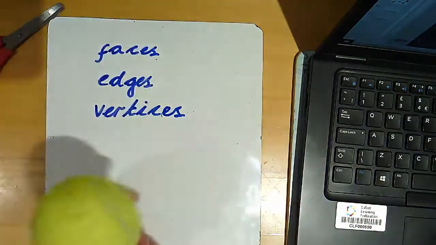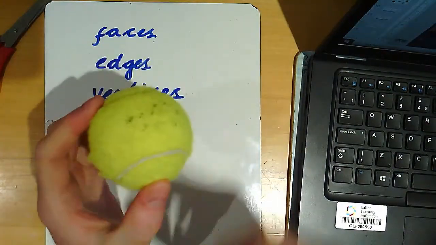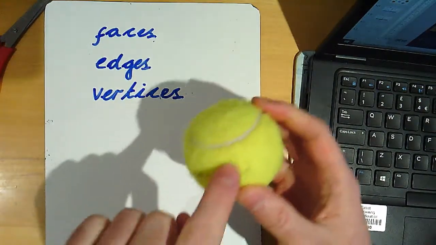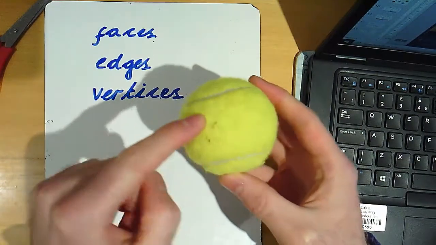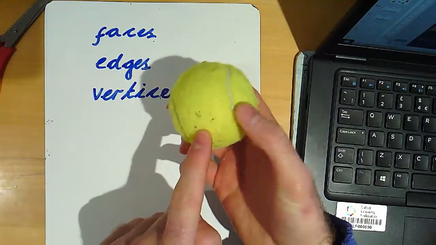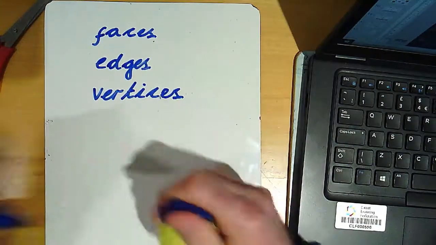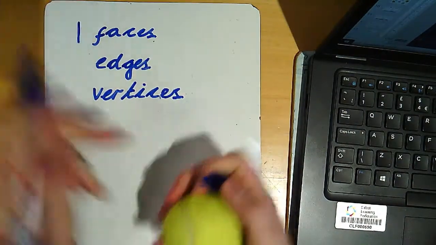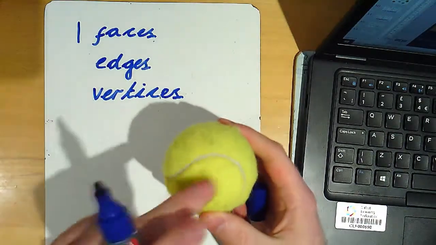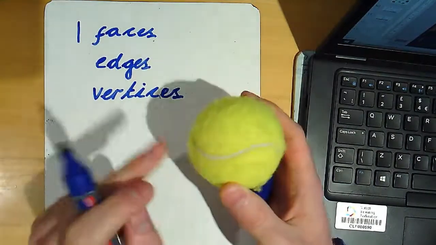This time I've got my ball, or as we call it, a sphere as mathematicians. This is a sphere. Now on my sphere, I can see that if I put my finger here and hold it, and I go all the way around my sphere, I get back to the same point. So all of the surface of my sphere is the same face. My sphere only has one face. And if it only has one face, nowhere does the face meet another one. It can't meet another face if there's only one of it.